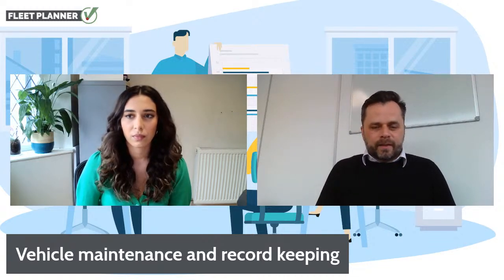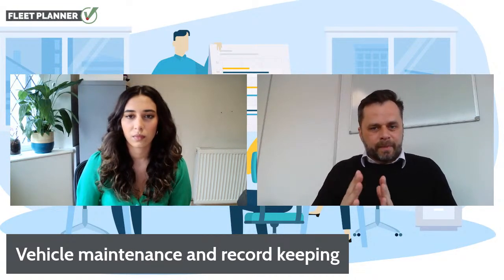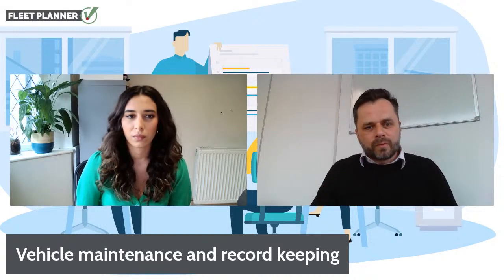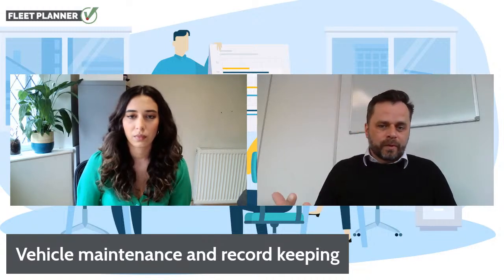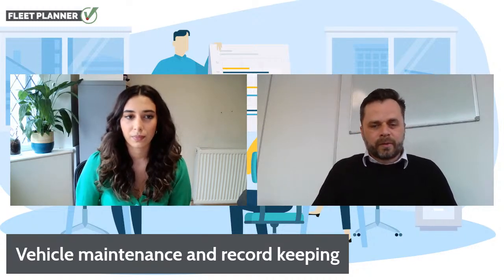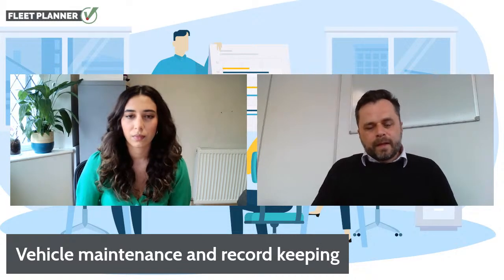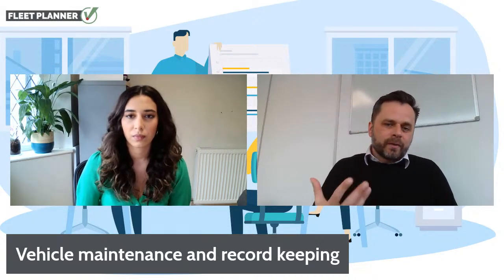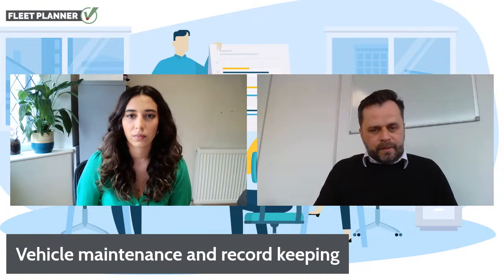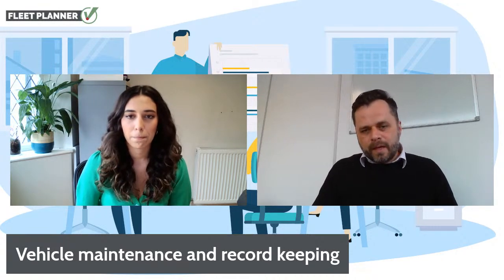And this is where the transport manager needs to step in and make sure that this gap is minimized, and that you are absolutely certain to have the vehicle in a roadworthy condition on the road, and then you've got the documents to back this up. So the records. So I mentioned the inspection reports.